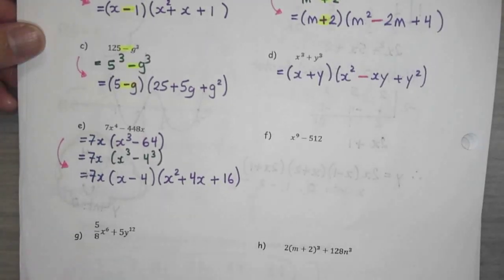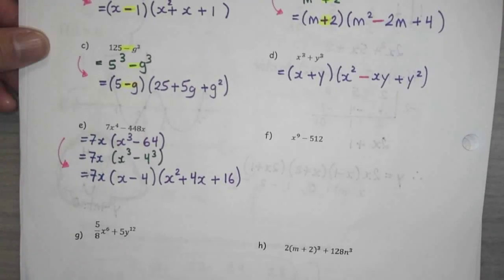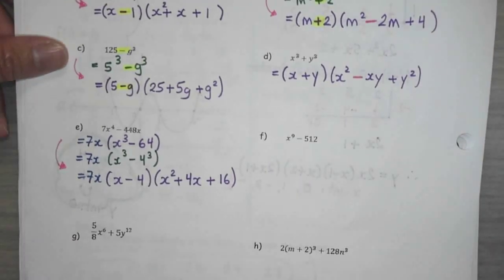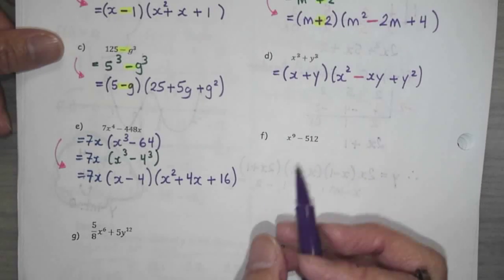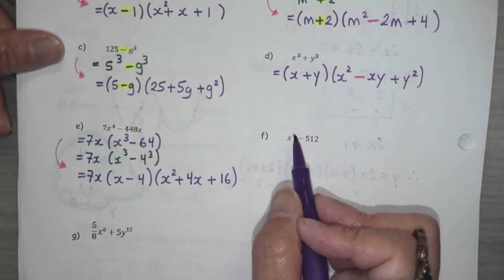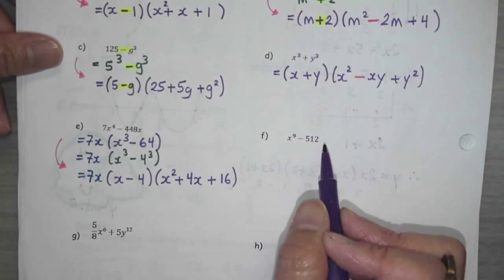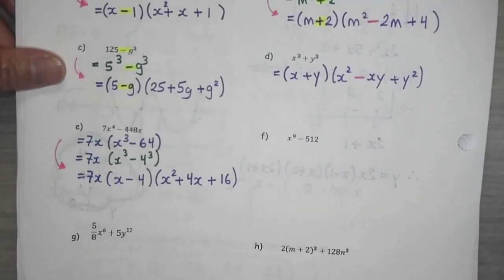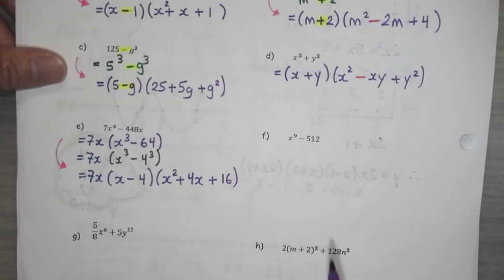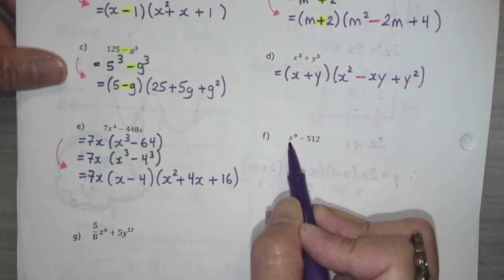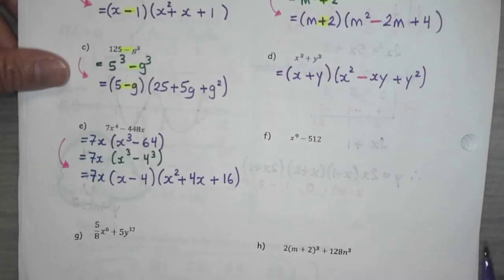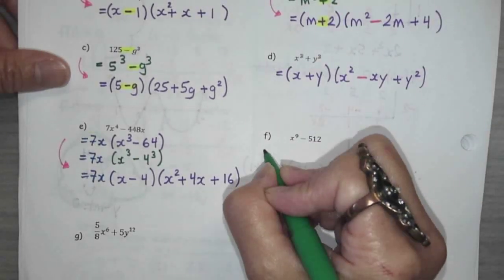And then these last three are just me making the question longer, bigger exponents. I can give you brackets and stuff. Okay, so let's try it again. So this one here, we're going to go with x to the 9 and 512. What's the third root of 512? 8. Yeah, so 8. That one, what's the third root of x to the 9? So this one sometimes throws you off a little.